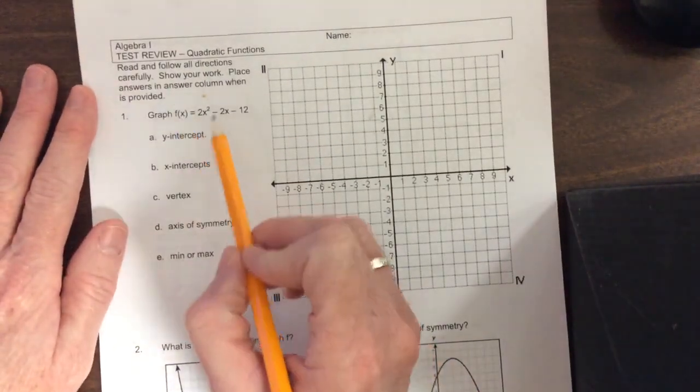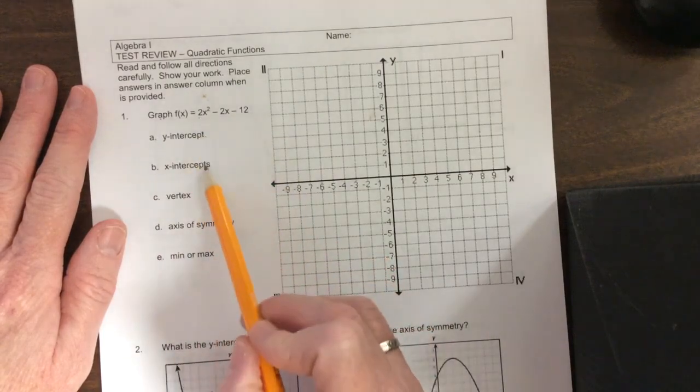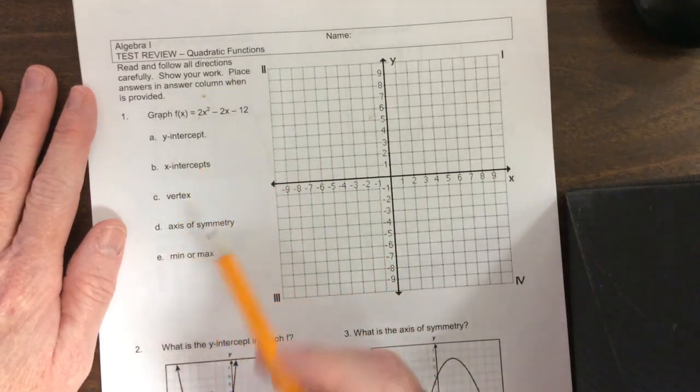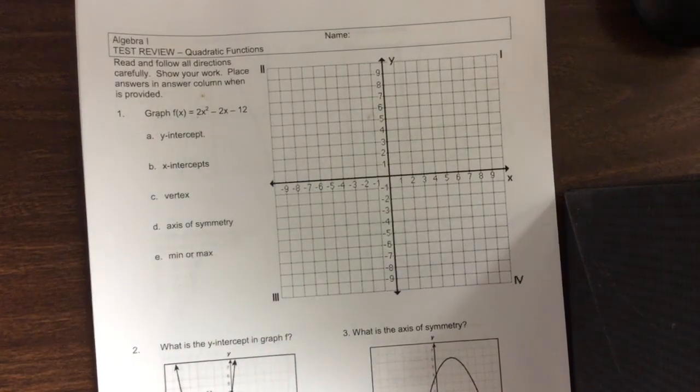Here we go. So it says to graph this function, and let's see if we can find these things when we do that. So we're going to do it a couple of different ways. We're going to use a calculator. I'm going to grab one.